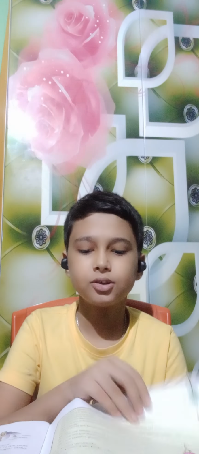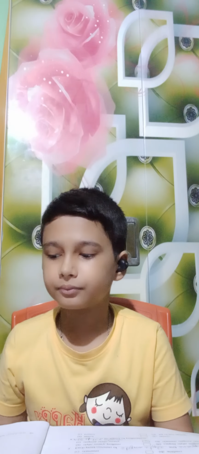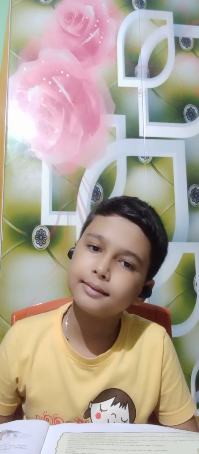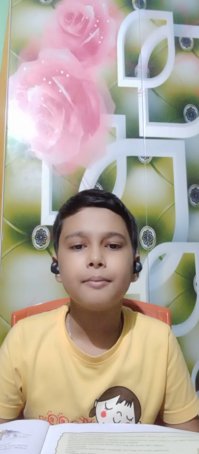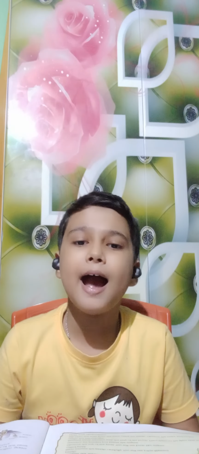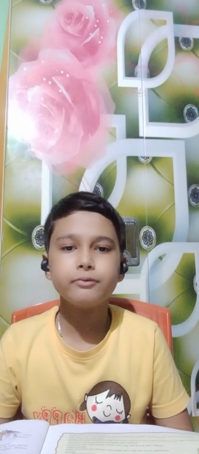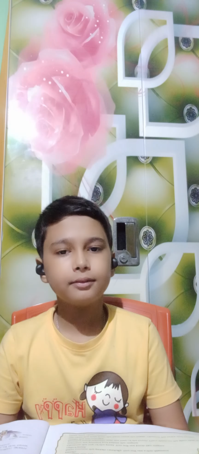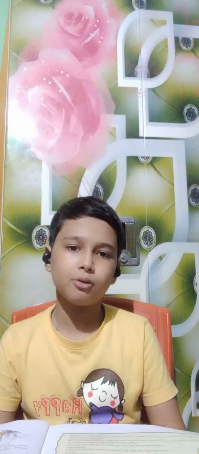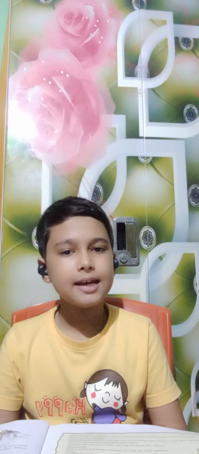So, what are the agents of pollination? You will write that wind, water, and insects are the agents of pollination, as they help in the process of pollination, or in the process of transfer of pollen grains. They are known as the agents of pollination.